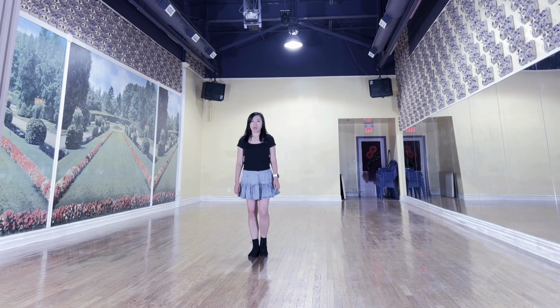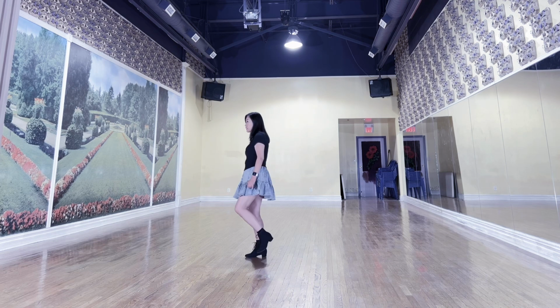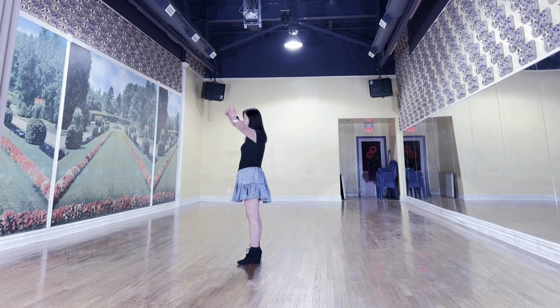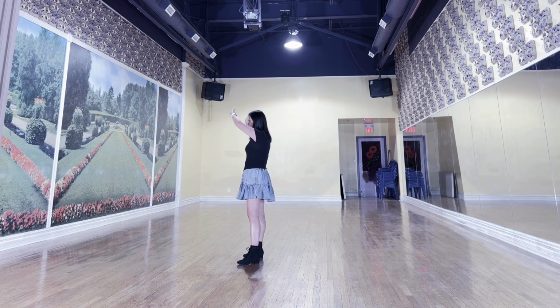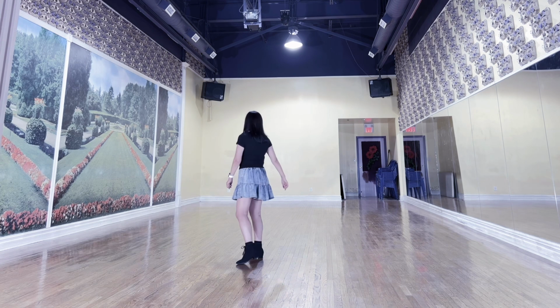Tag 1, after wall 1, facing 6 o'clock. 32 counts. Section 1. Make a quarter turn facing 9 o'clock. Step left, arms wave to left. Arms wave to right. 2 chest pops, pop and pop. Make a quarter turn facing 12 o'clock.